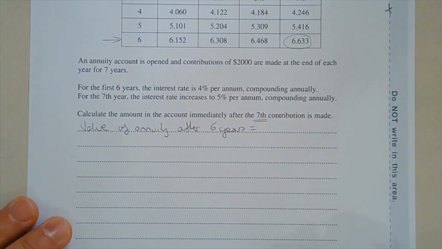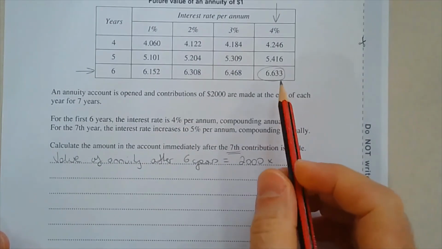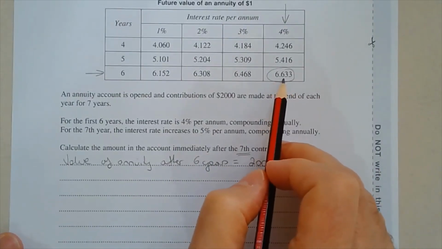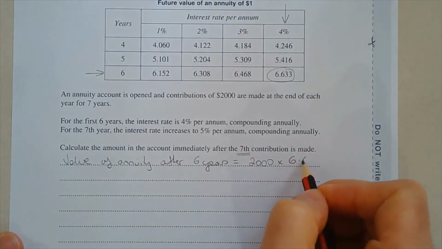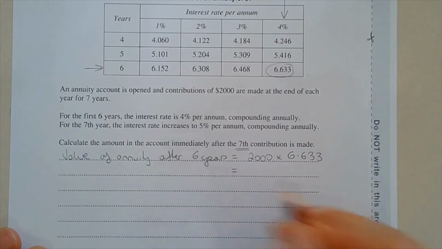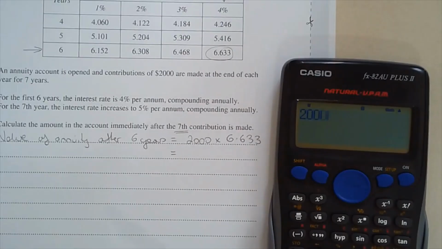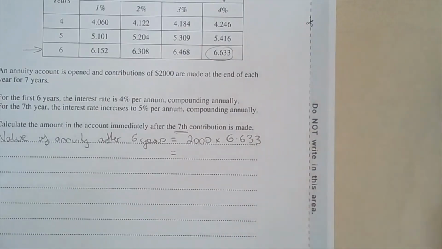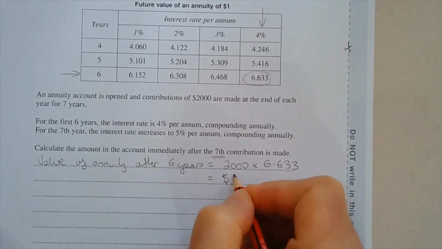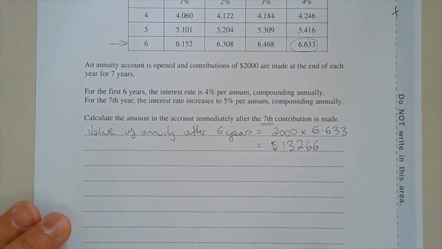That's going to be equal to the contribution, which is $2,000, multiplied by the factor that we're going to multiply by from the table, assuming we chose the correct one, which is going to be 6.633. Multiplying all that together, 2,000 multiplied by 6.633, and we get $13,266. Now we need to work out the value of the annuity after the 7th year.